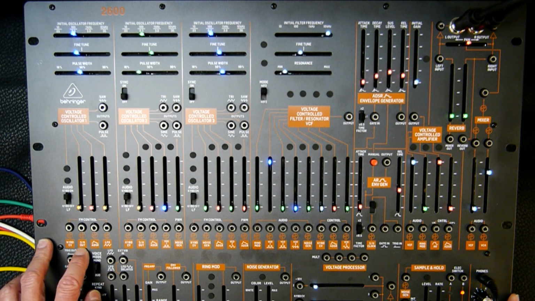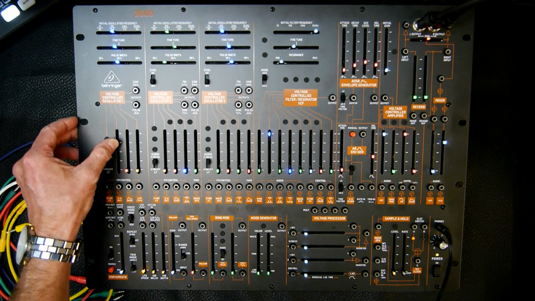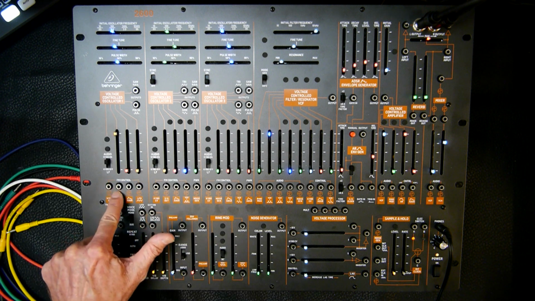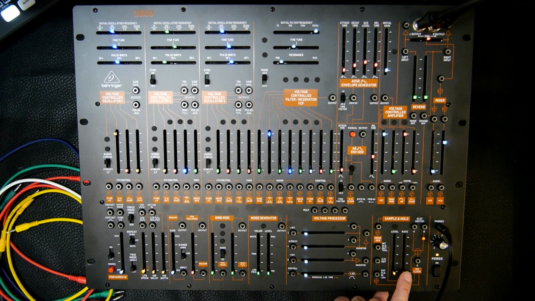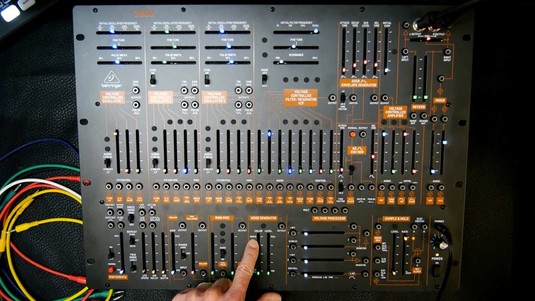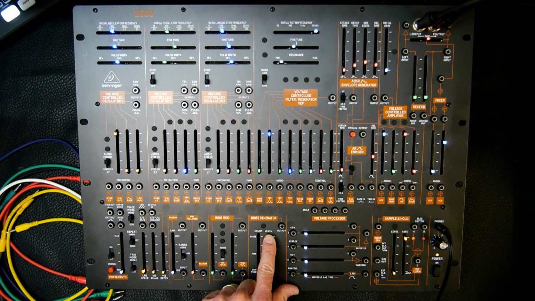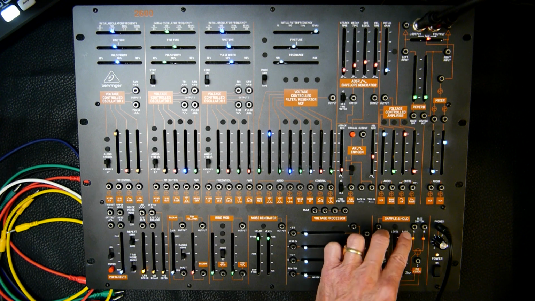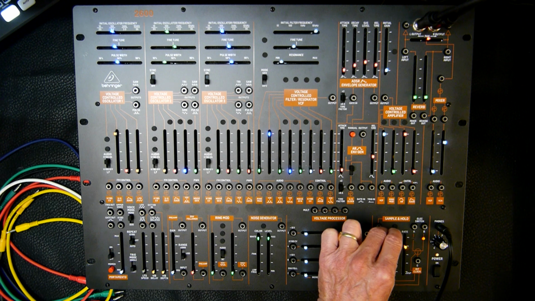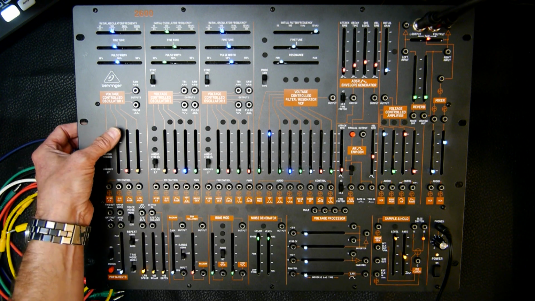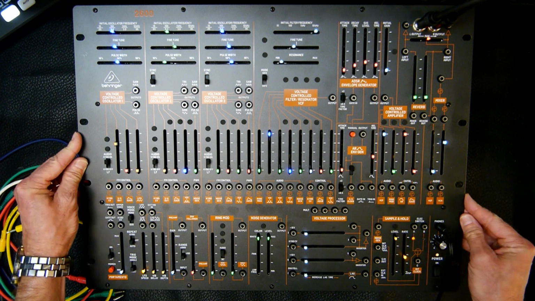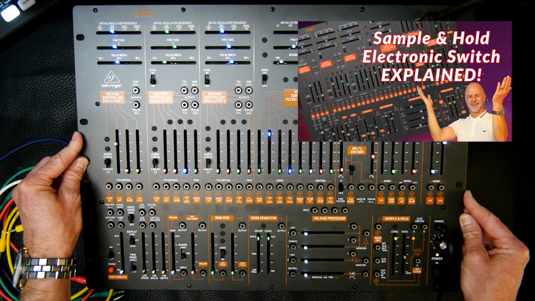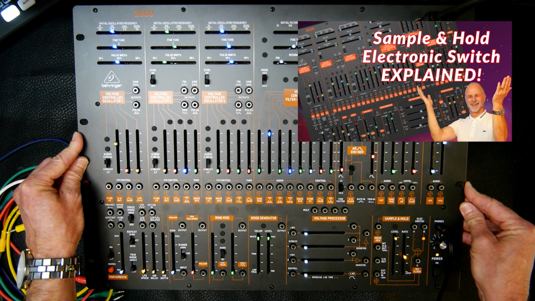Here you have a pre-wired sample and hold connection. So if I bring up this slider, let me play a key. The sample and hold is controlling the frequency modulation of oscillator number 1. So let me bring up the rate of the sample and hold, and also here on the noise generator, the level. So now you hear the typical sample and hold sound. If you don't know what the sample and hold module is doing, then please check out my tutorial which explains the sample and hold module in detail.